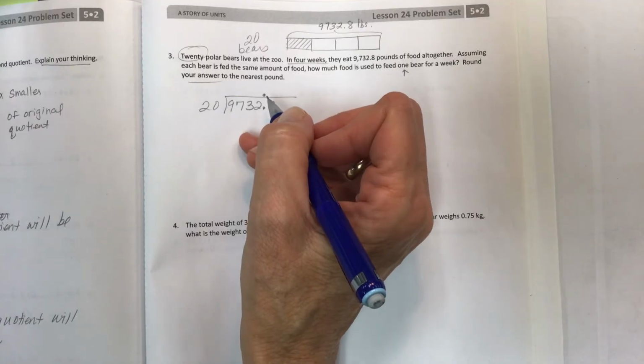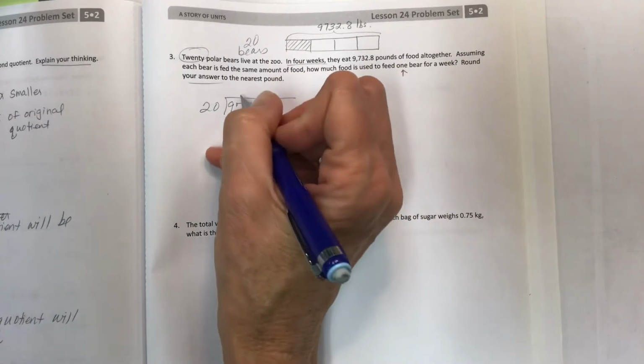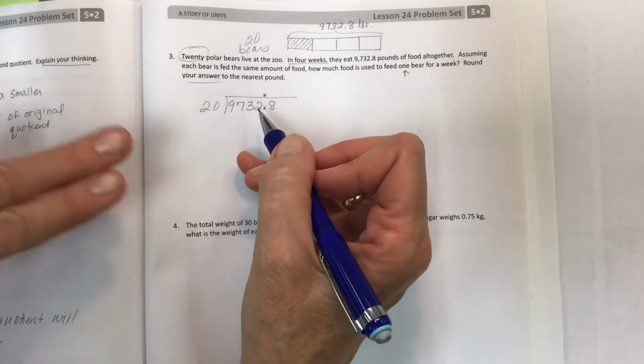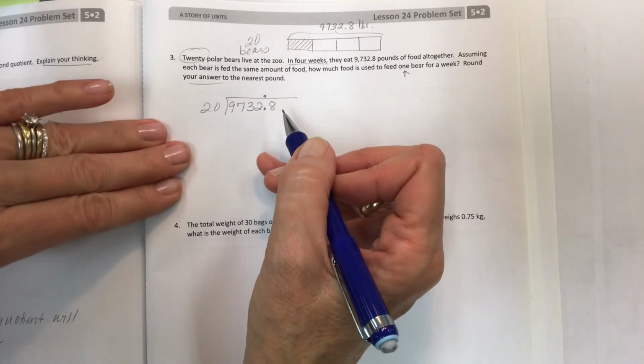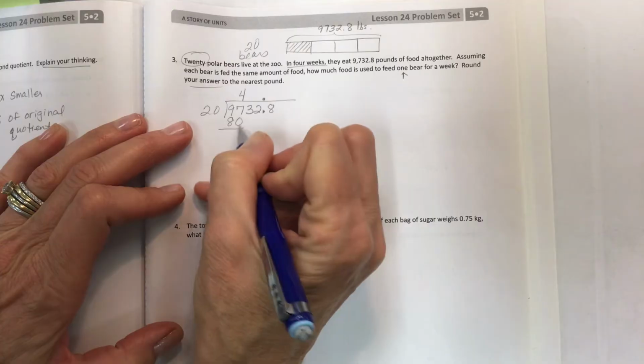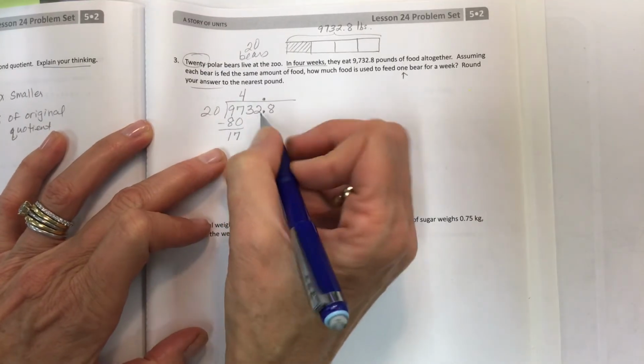Okay, and then we can do one more division. So let's do our 9732, and we're going to divide by 20. Thank goodness it's an even 10. It makes it easy to count. 20, 40, 60, 80. If I have 4 20s, I will get 80, which leaves me with 17 left. That's okay. It's less than 20.